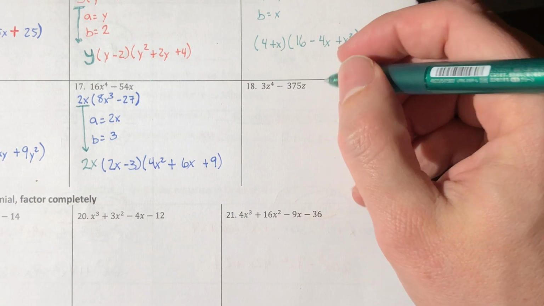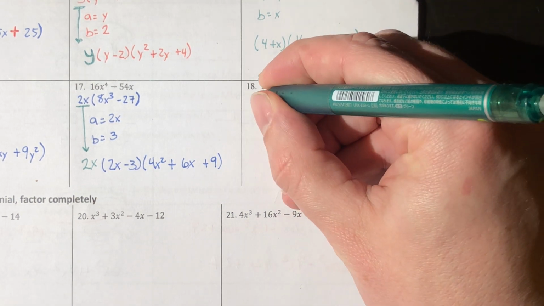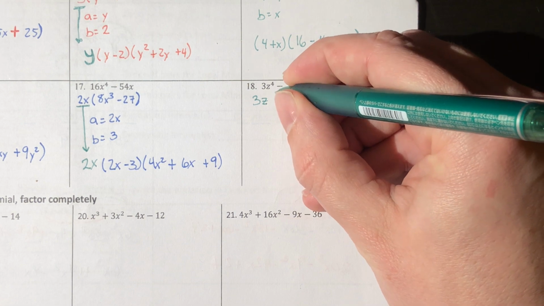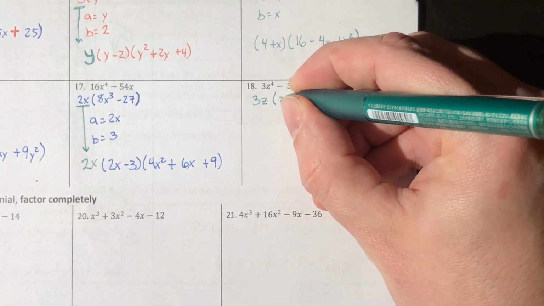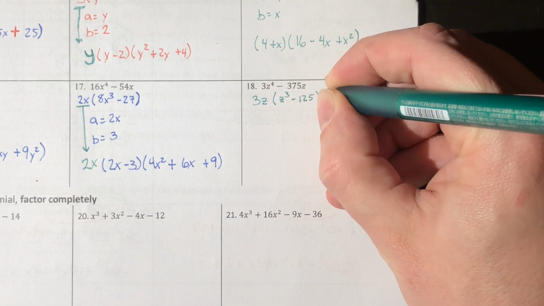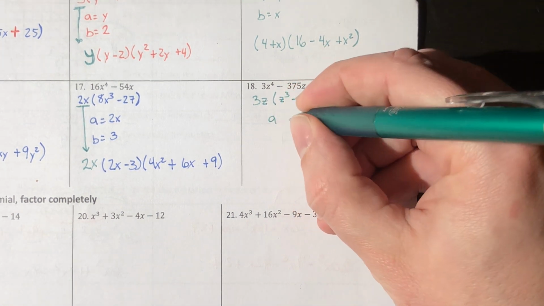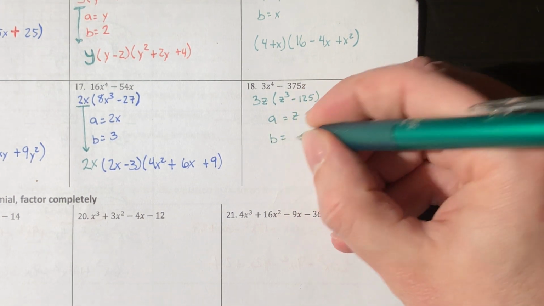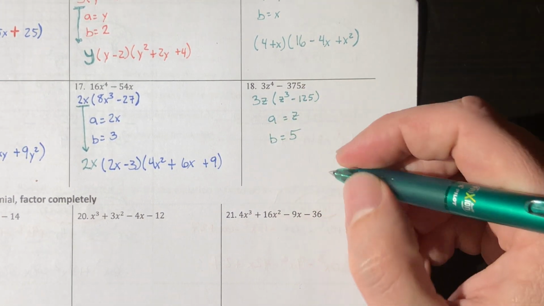Again, I have a greatest common factor that I pull out first. So I have 3z that I pull out, leaving me with z cubed minus 125, meaning my a is z and my b is 5.